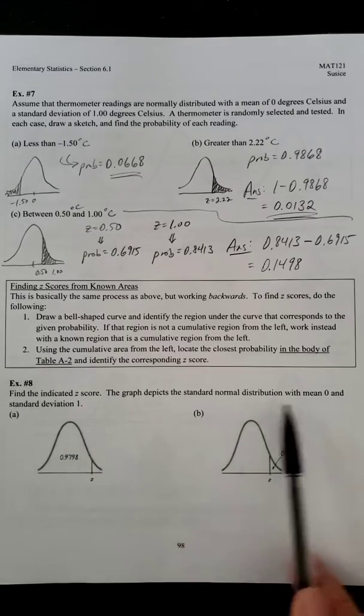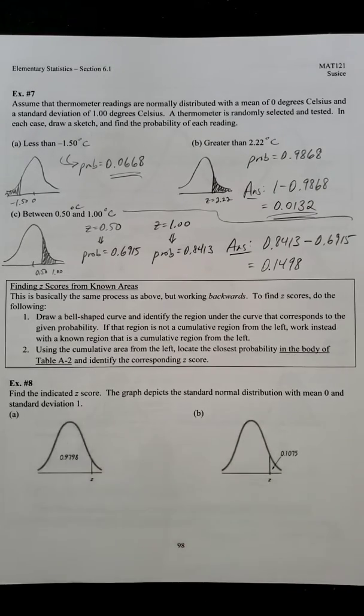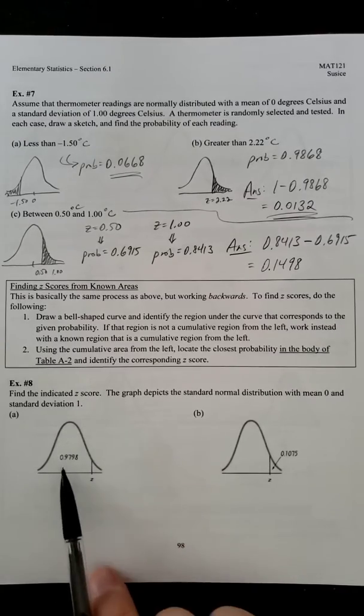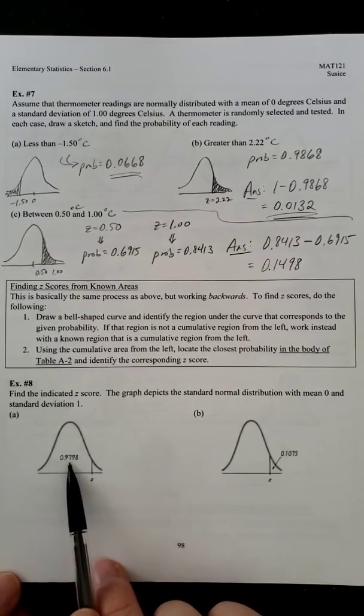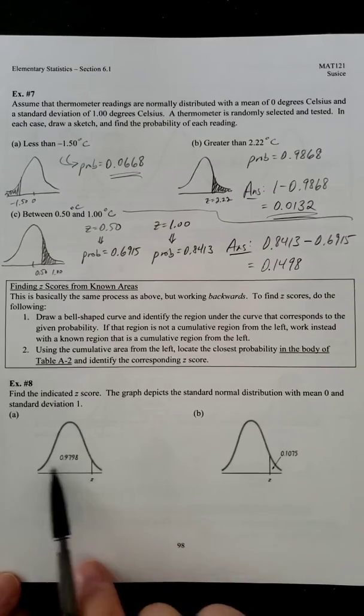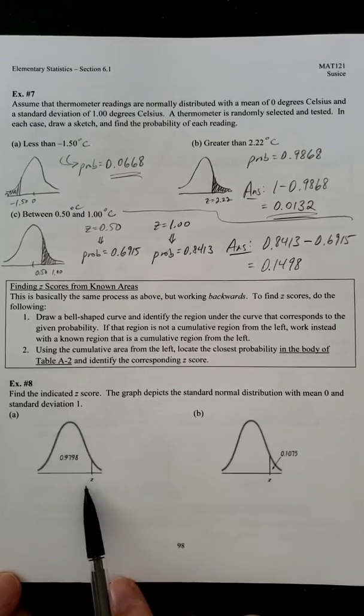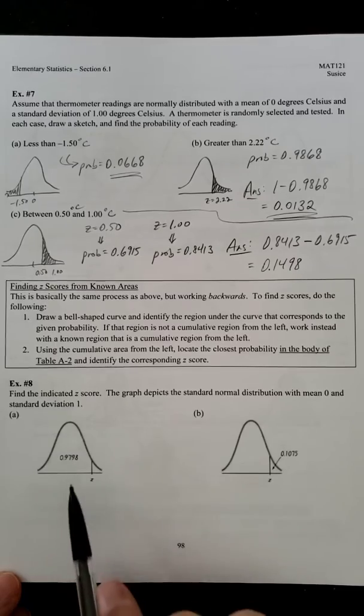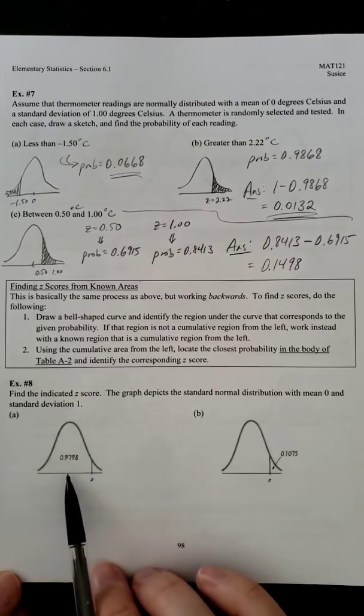So we still have a normal distribution with mean 0 and standard deviation 1. So they want us to find the indicated z-score. So this one is giving us 0.9798. It's on the left side of the z-score, so that's a plus. So that means we should be able to go right to our table and look for this 0.9798.